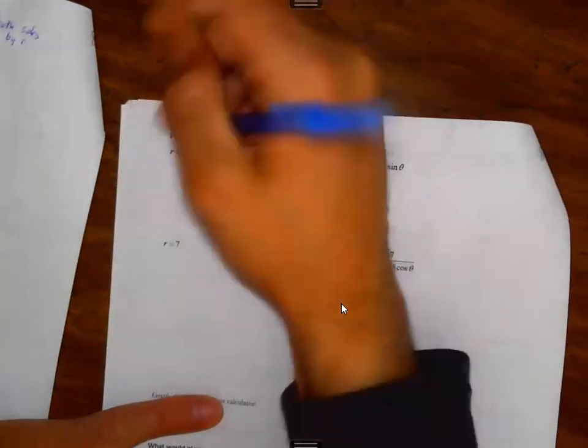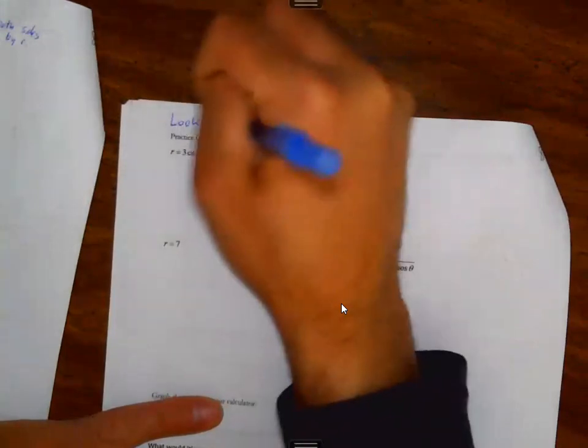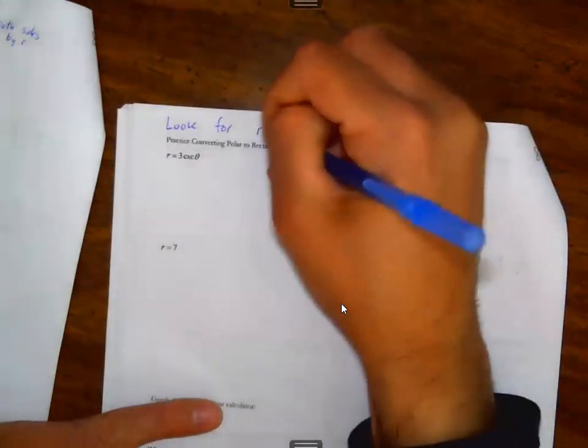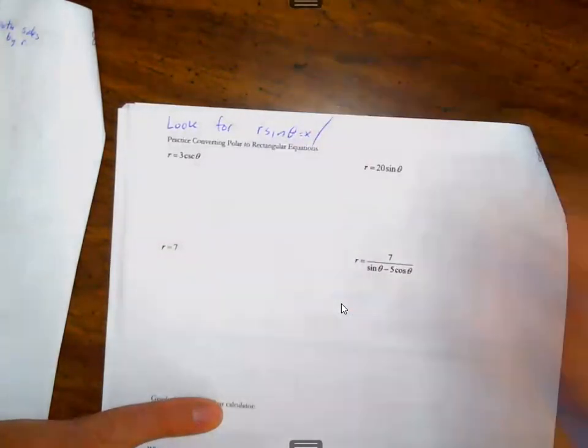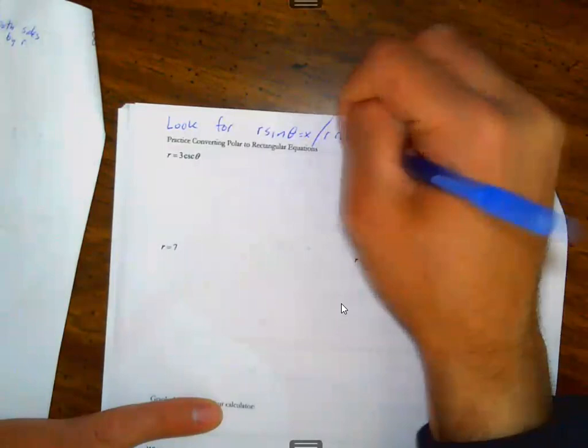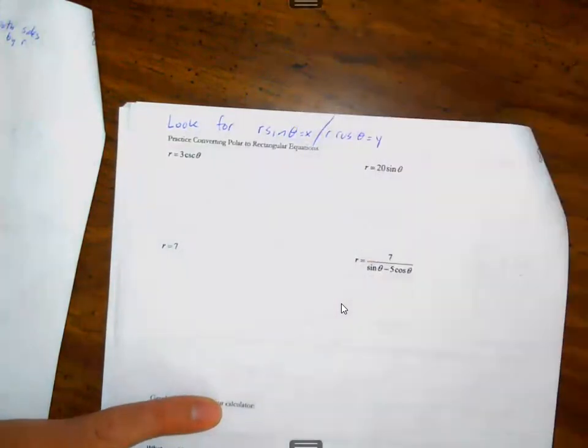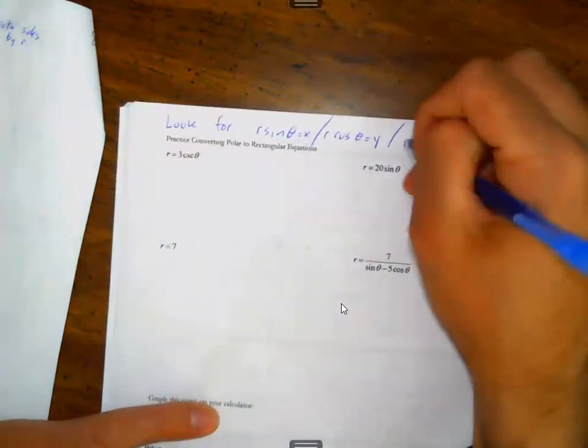To go the other way, we want to look for r sine theta, because we know that's equal to x. We want to look for r cosine theta because we know that's equal to y. We want to look for r squared because then we could sub in x squared plus y squared.